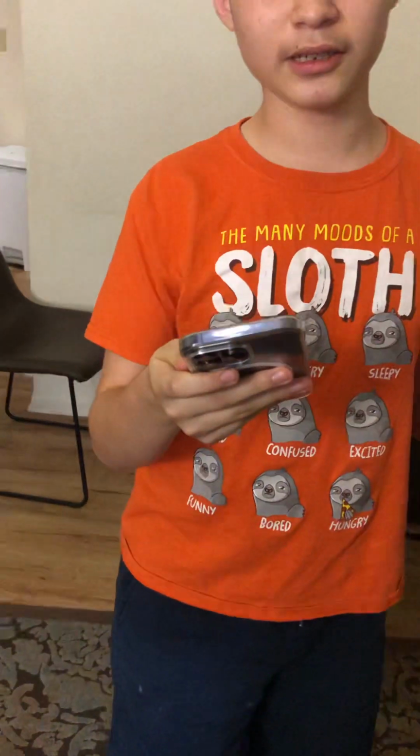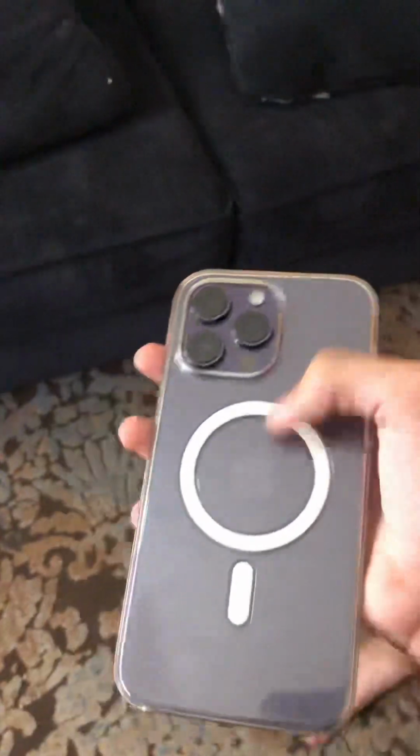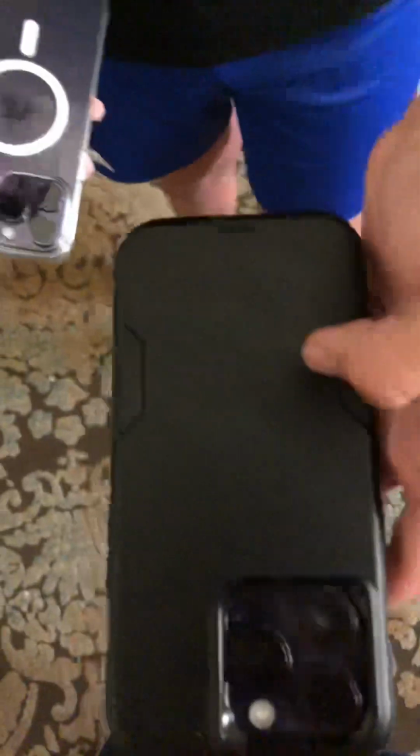By the way, the four colors with the iPhone 14s, both of the Pros, are gold, silver, deep purple, and space black, I want to say. Okay, so he has the deep purple. You can kind of see he has a clear case. I do have the deep purple too. I'll show you guys right here. Around the cameras it's a little black, but around the cameras is like deep purple. Since I have an OtterBox case on the back, you can't really tell. But I have deep purple.